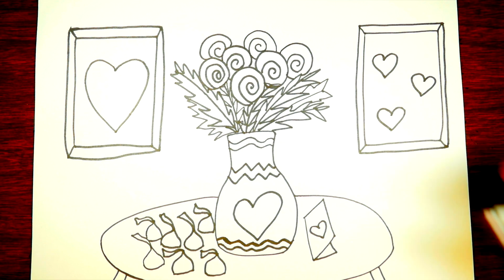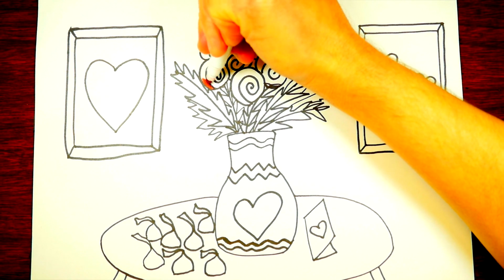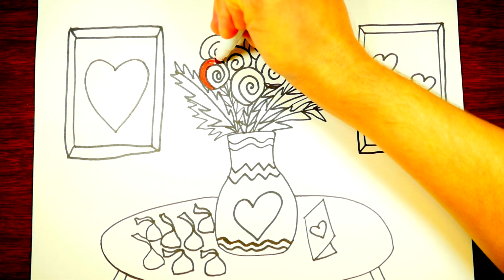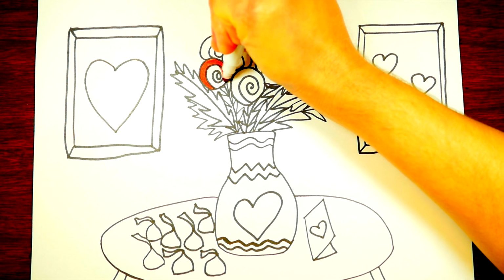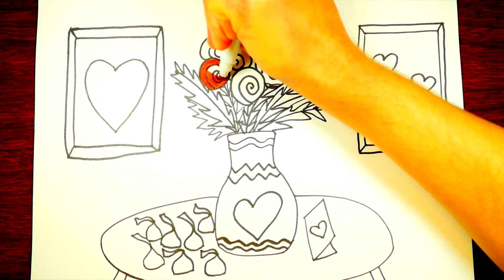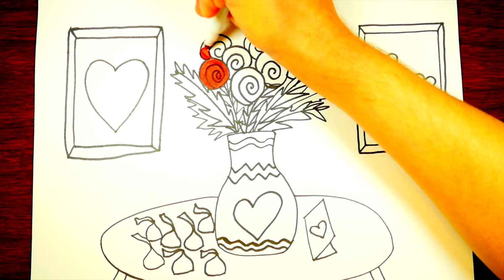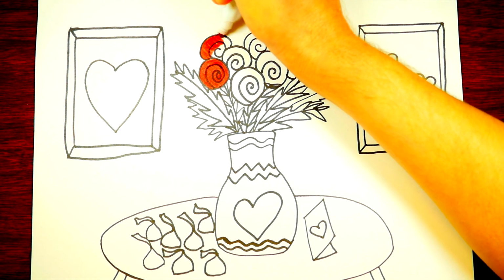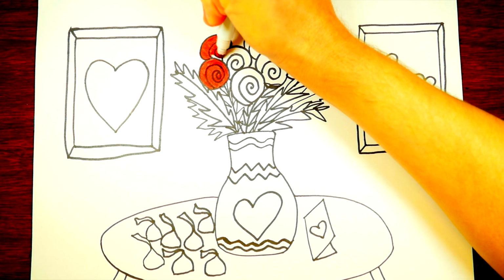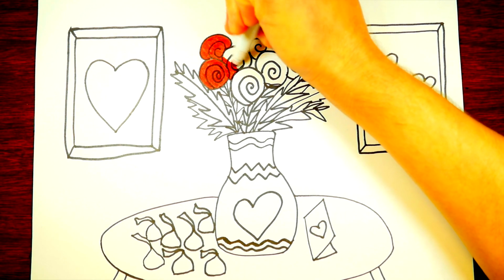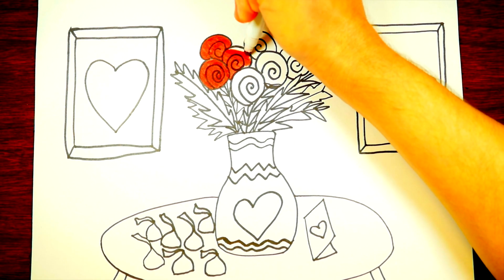That might say, because you could write a card for your family or for your friends, and you might say things that you really like about them, things that you admire about them, nice things that they've done for you or that you want to do for them. Those are all ways that you can let someone know that you care about them and you love them on Valentine's Day.